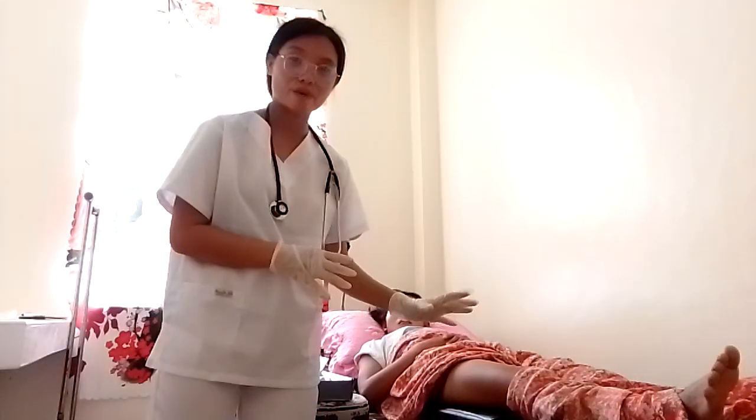Okay? So the next step that we need to do is observe character and amount of drainage on dressing and appearance of wound. So we check it there. We look at whether it is okay, or whether the wound is still bleeding. So we should observe it carefully.